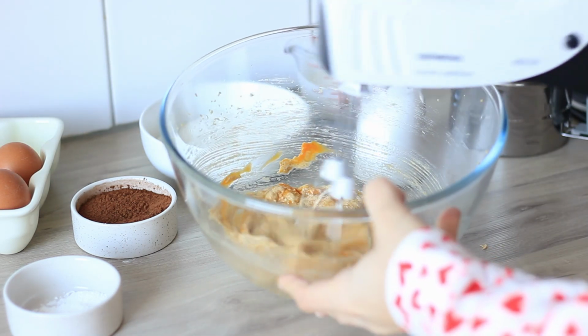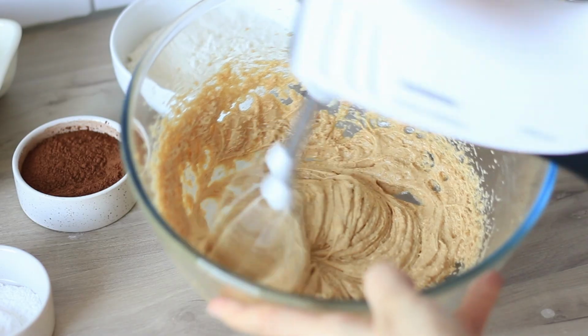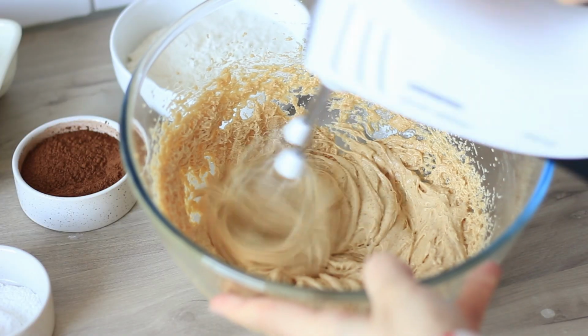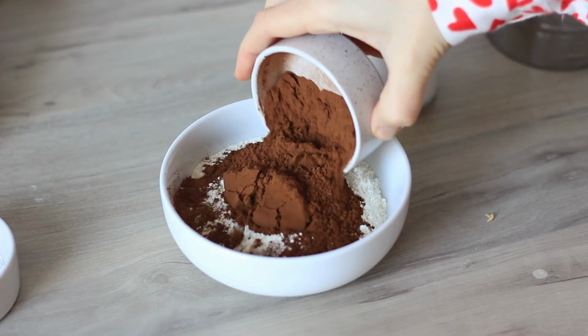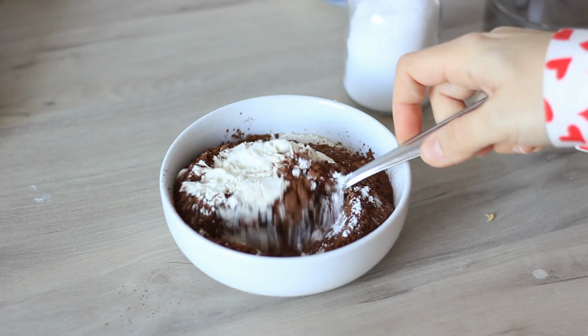After you've added the second egg and mixed it in, the mixture should look like this. It should be soft and fluffy and pale. Then you want to combine the flour with the cocoa powder and the baking powder. Give it a short mix.